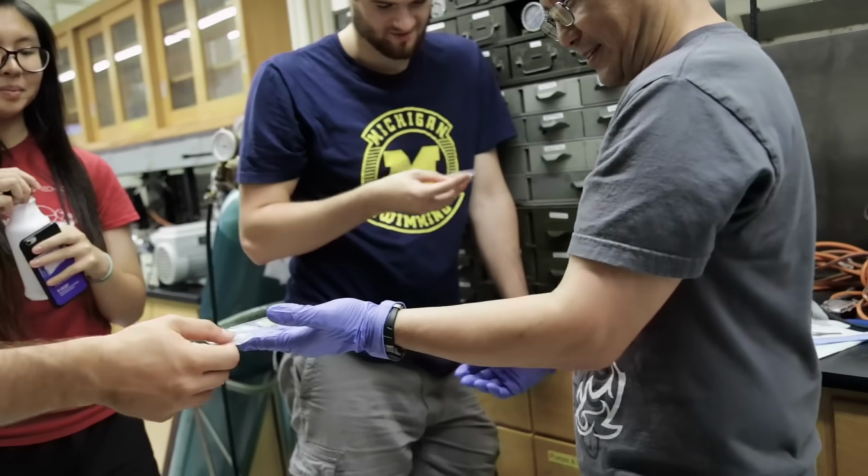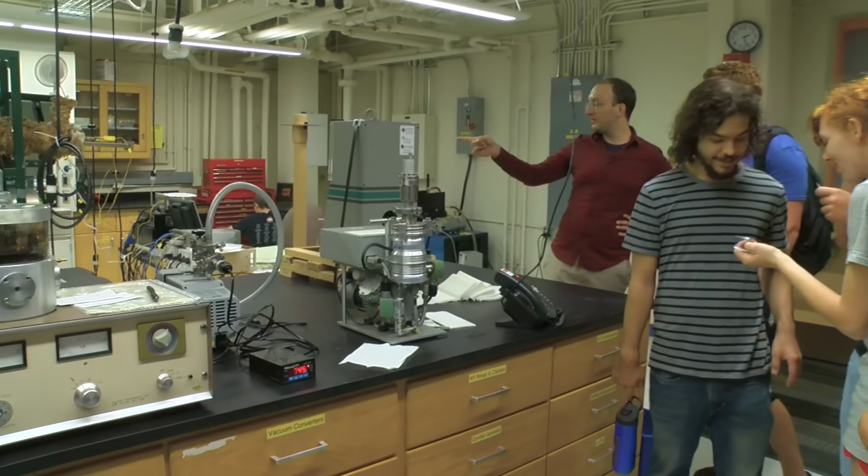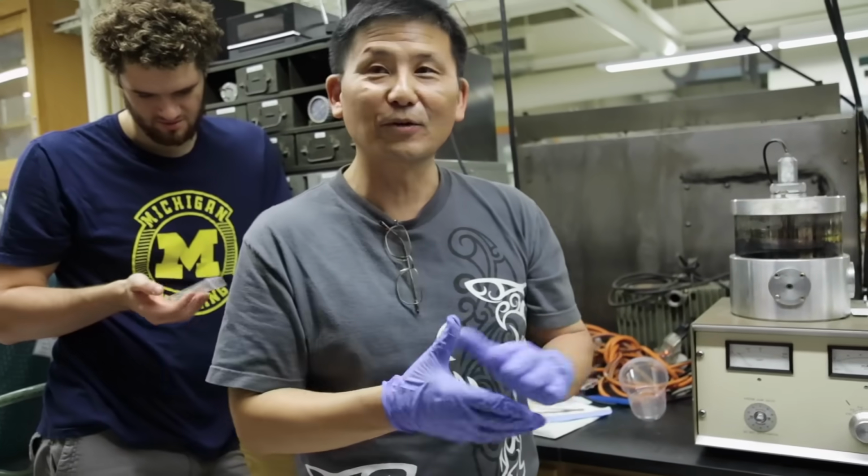What's the thing it looks like? This one? It's actually brand new insulation.